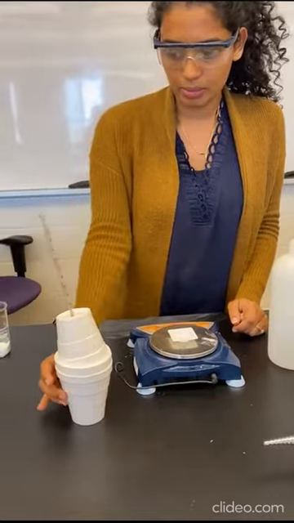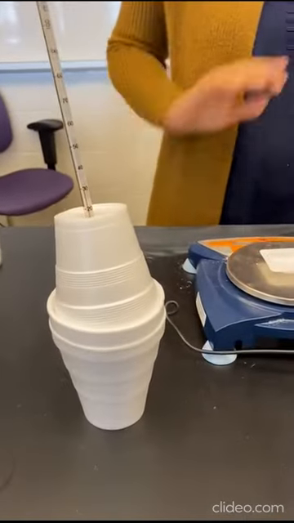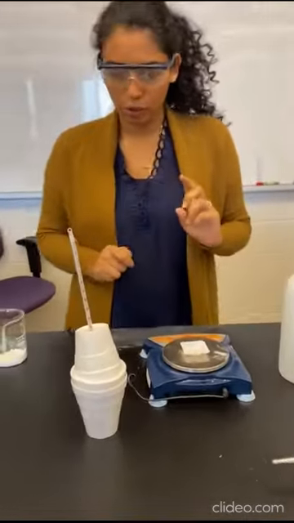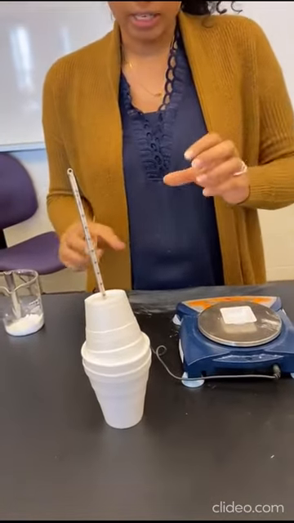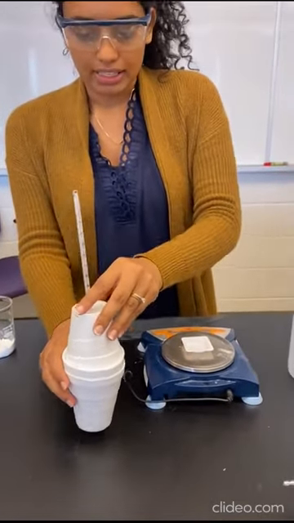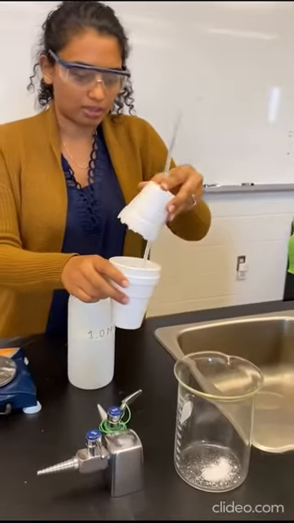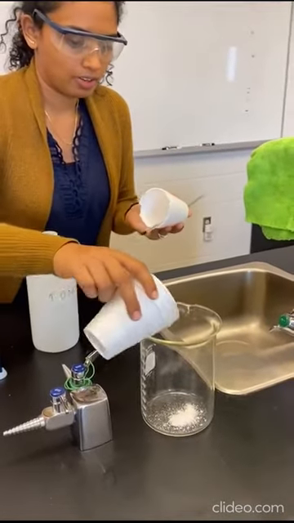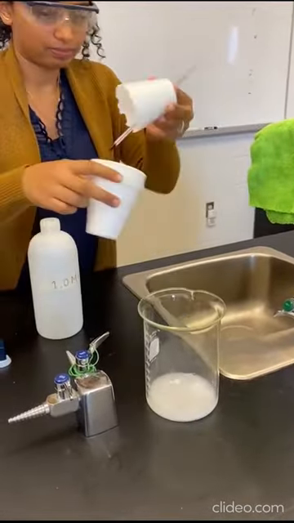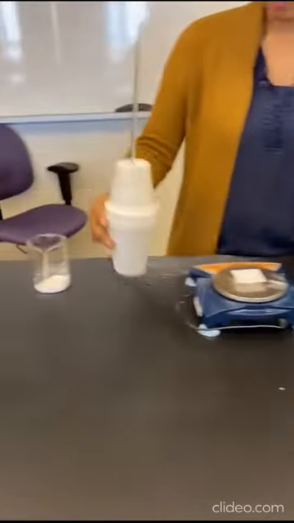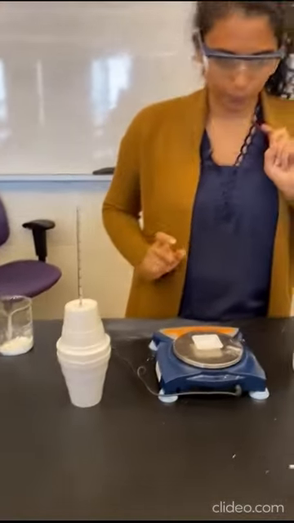So that is going to be your T2. So that is all the information that you need for your reaction 1. And what I'm going to do is take this and dump this out into my waste beaker. I'm going to clean this up and come back to you for reaction number 2.